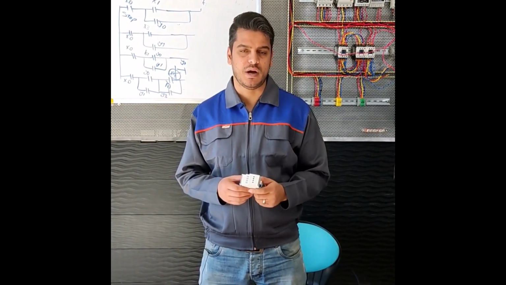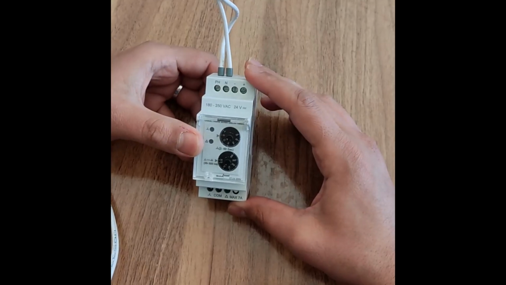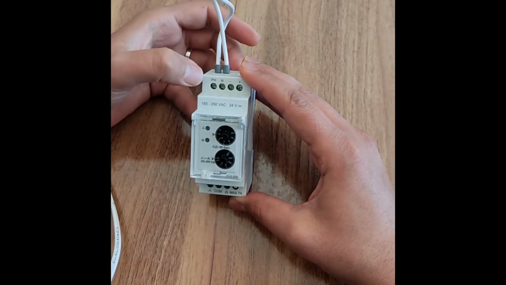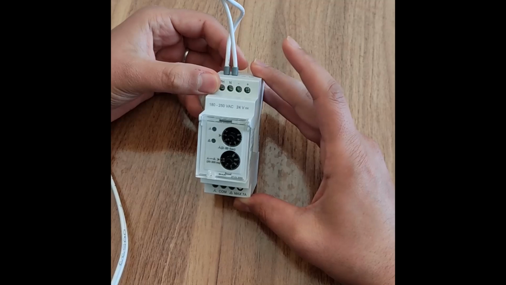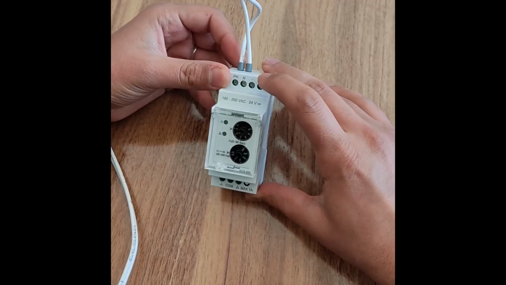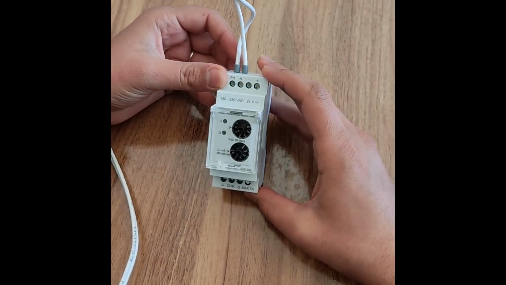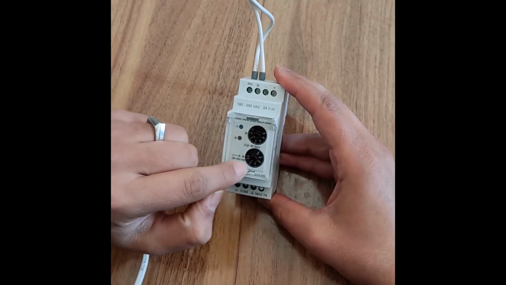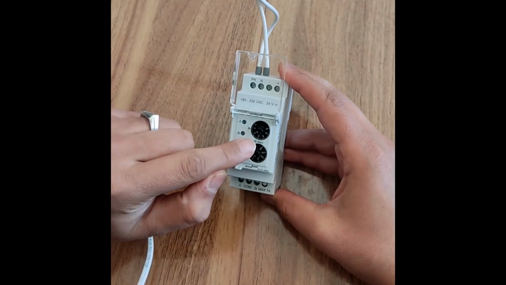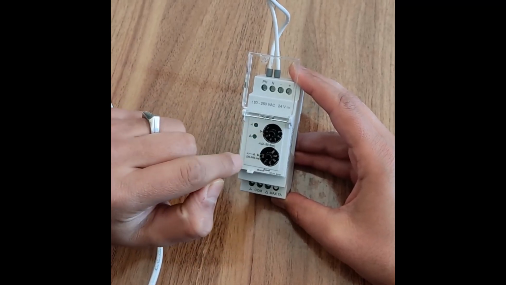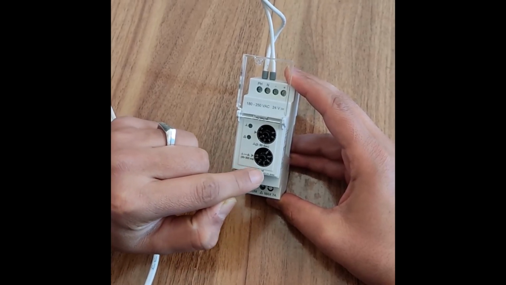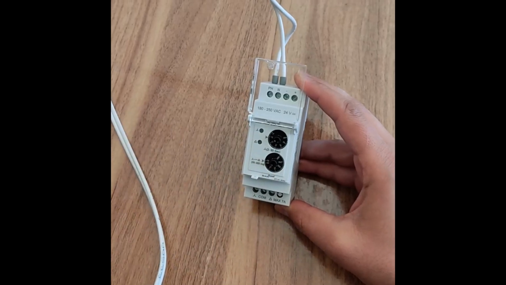This is the star delta timer. We have to connect the power input phase and 0 here, and if you use a 24-volt power supply, we must connect to this part. Using these two knobs we can determine the time of the star delta timer. Here the scale shows 2 to 60 seconds, and here it shows 30 to 300 milliseconds.